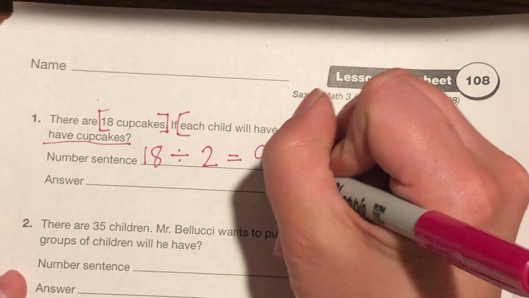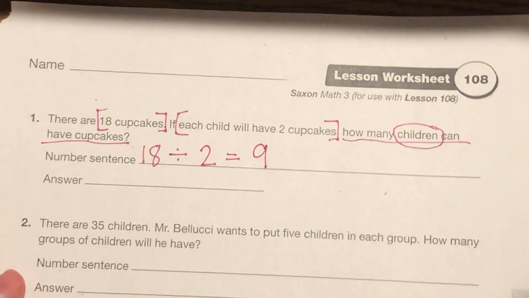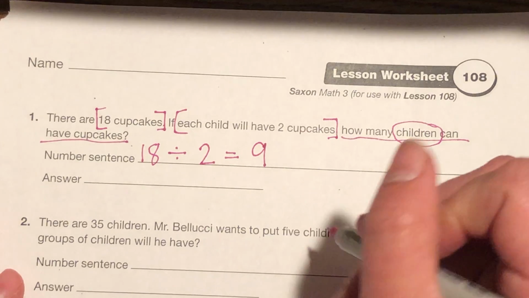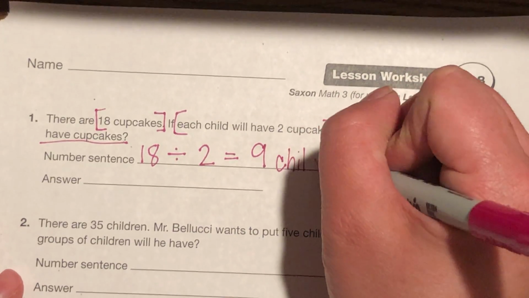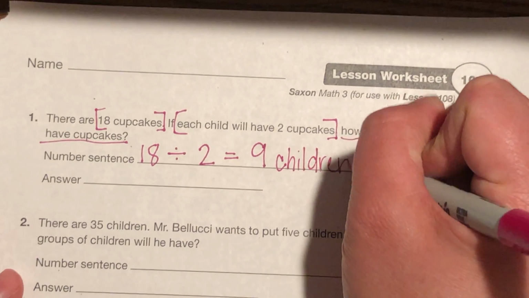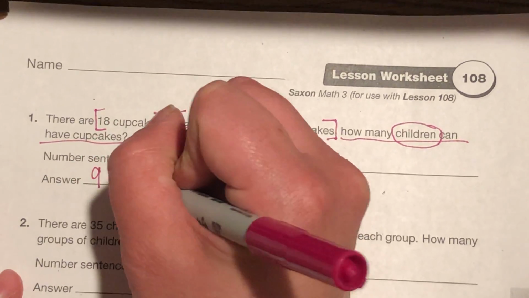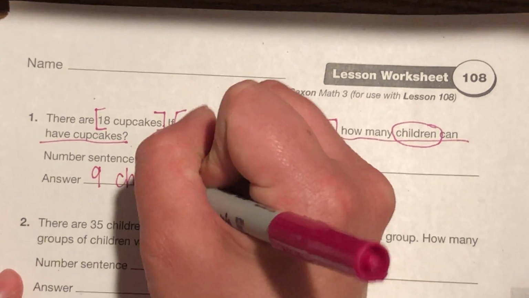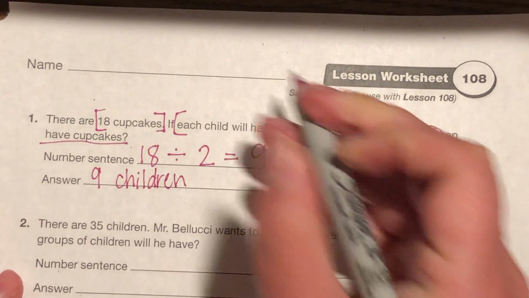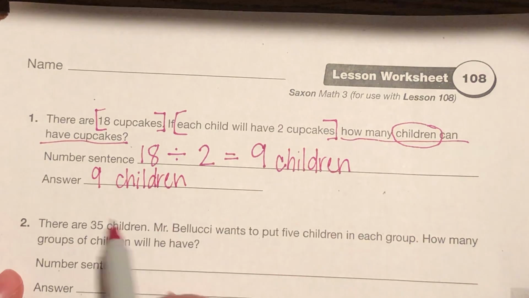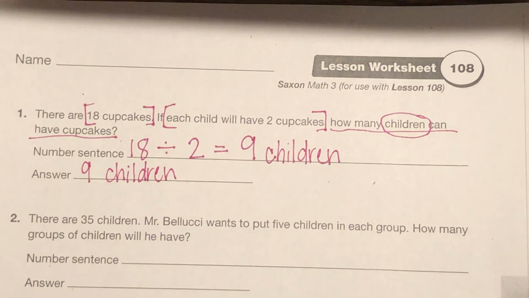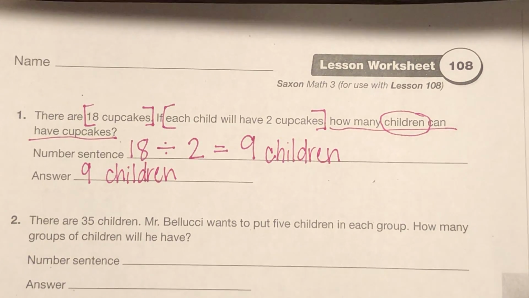That would be 9. 9 what? 9 children. So our answer here is 9 children. And if we go back here and look at what we circled, children. So that's what we want to make sure that we are answering in. That's why it's really important to circle that word.